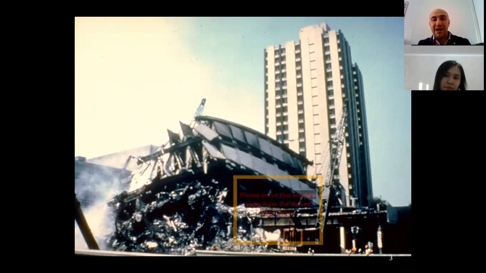It fell onto the adjacent 14-story building. So this collapse in general illustrates that modern steel buildings cannot always protect the citizens from collapse, and they also collapse during earthquakes.